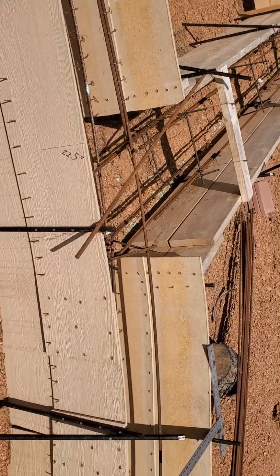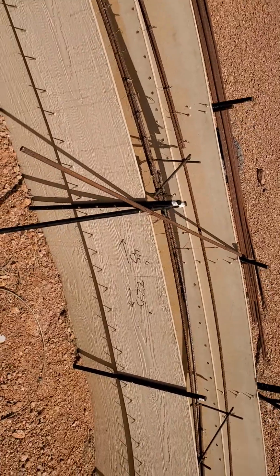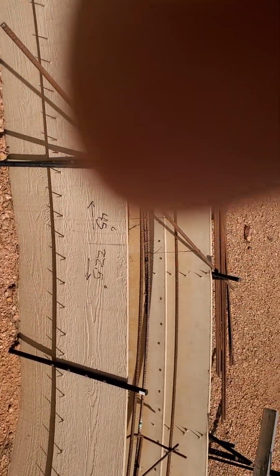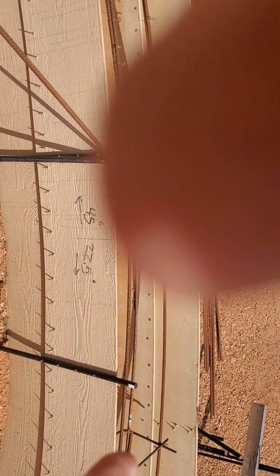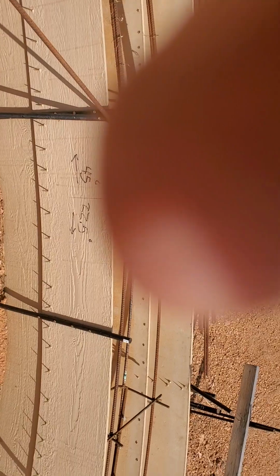Then from there I go 45 degrees over to here, and again then that would be 22.5 degrees from that point to the center line of this wall. And then 22.5 degrees, same thing over there, and then 45 and 45, so on and so forth around.